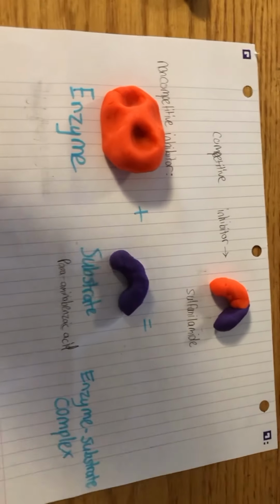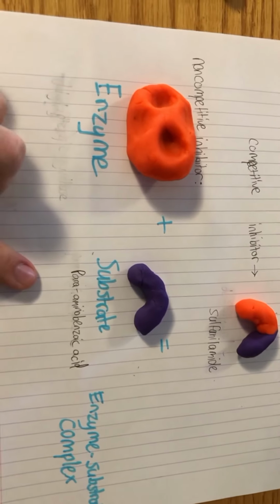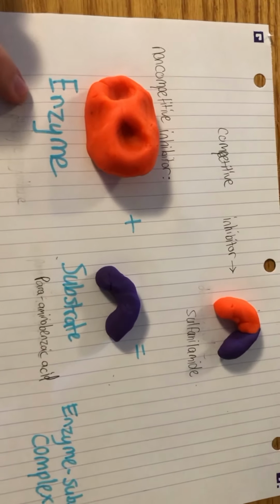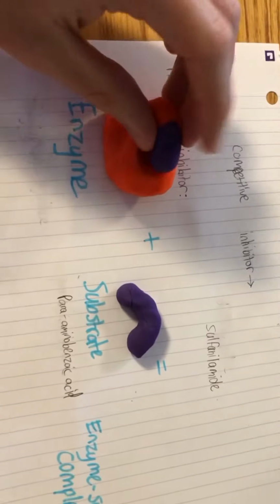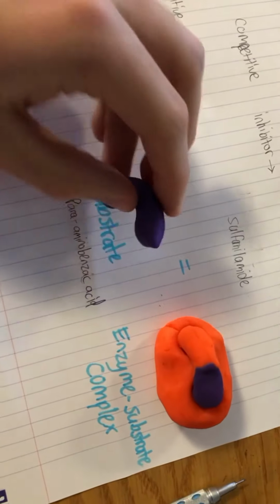This is my model for competitive inhibition. So we've got our enzyme, we've got our substrate, but now we have a competitive inhibitor up here. And what that does is it bonds to the active site of the enzyme so that the substrate can't get in there.